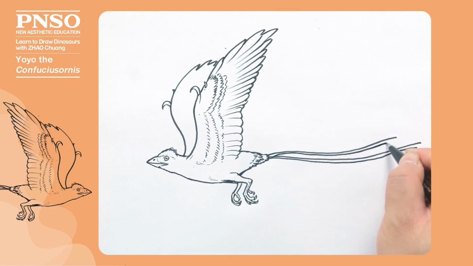The ends of the tail feathers were slightly inflated, and looked a bit like peacock plumes. Good, like this, we've finished drawing this Confuciusornis.